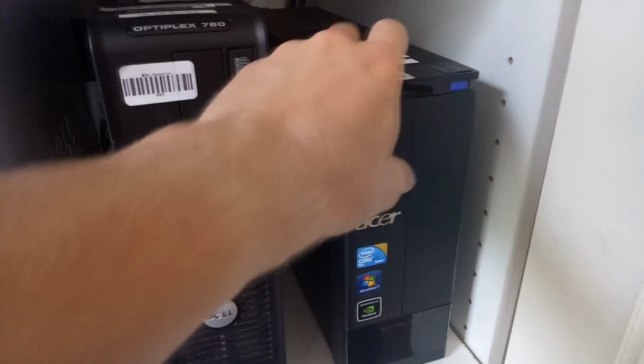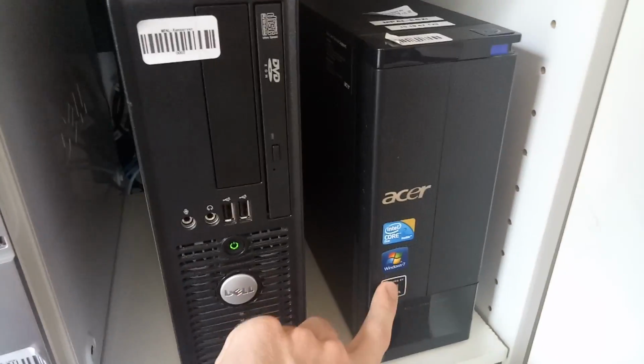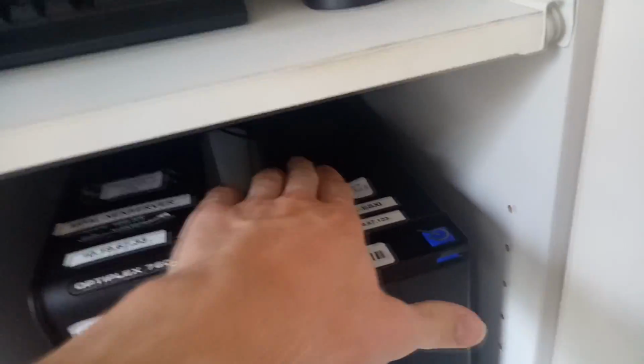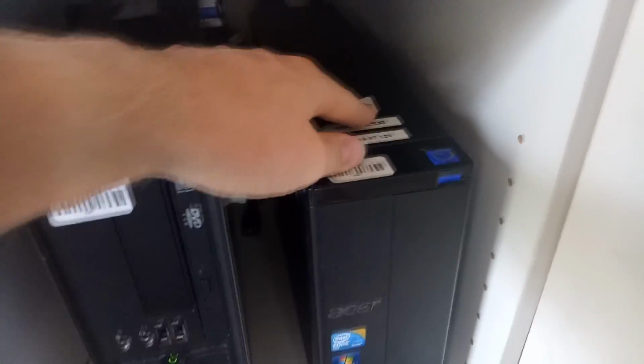This is my Pool ESXi, which has a Core 2 Duo in it, E7400, with Windows. It came with Windows 7, but obviously it's running VMware ESXi. This is an Acer Aspire AX1900 with custom networking drivers on it to allow me to use this, because before it would not detect them, so I had to make a custom image for this.